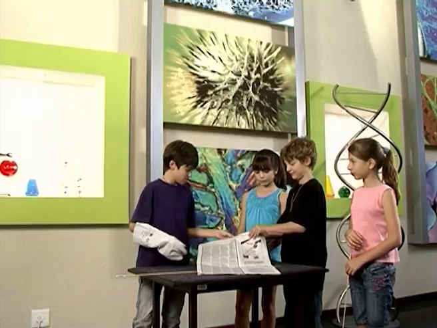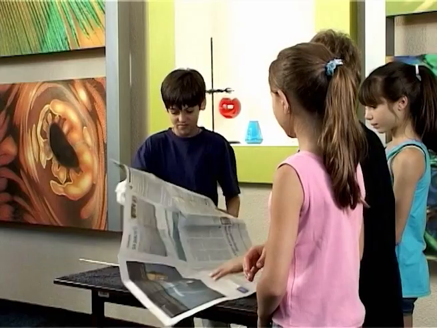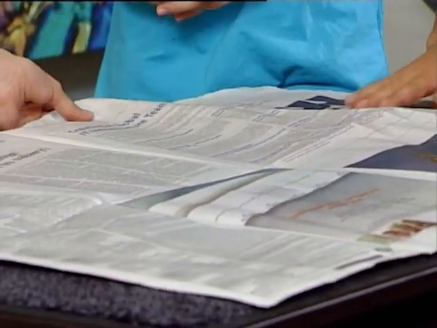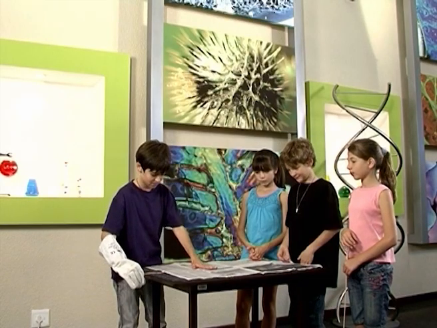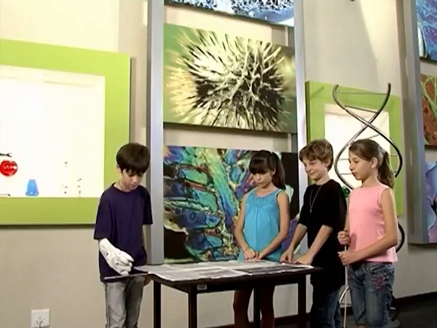Now you try. Repeat the experiment and remember to make sure that you smooth the newspaper before you hit the stick. Kaleo chop!